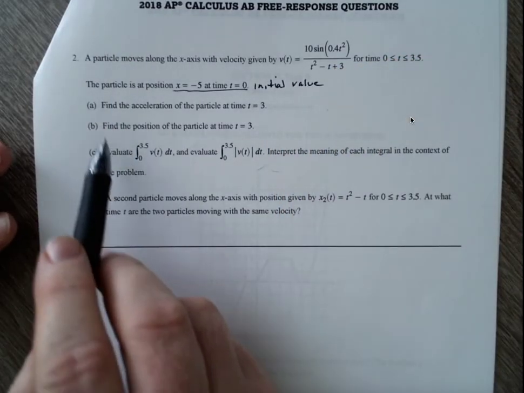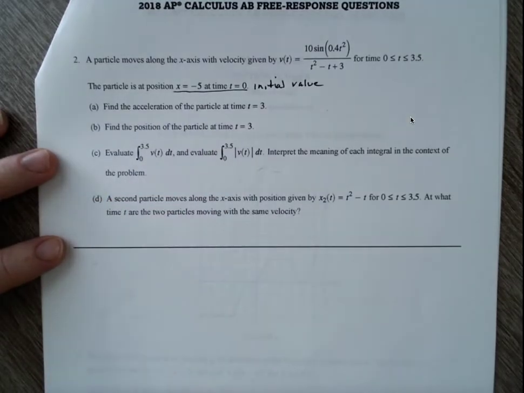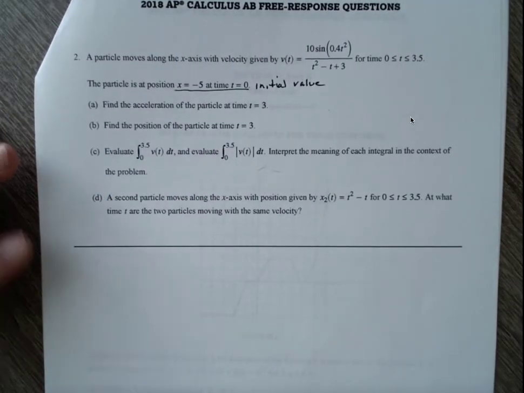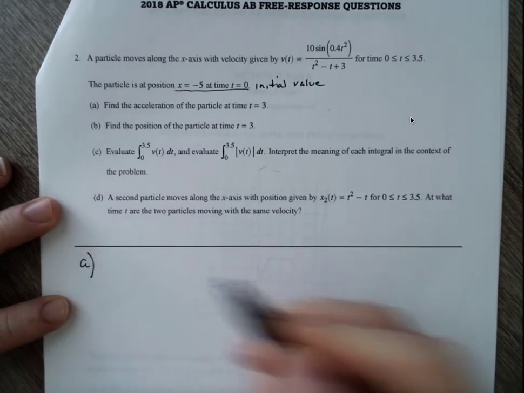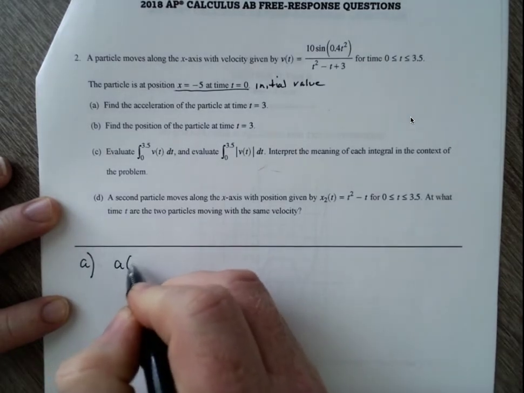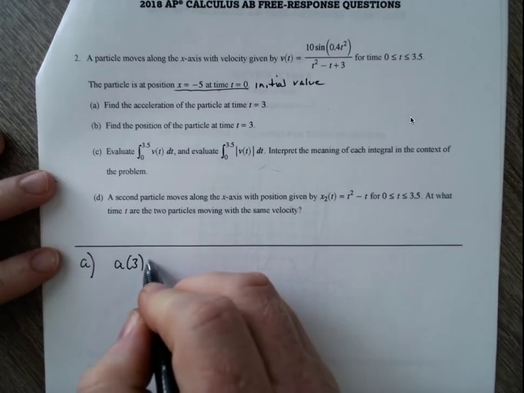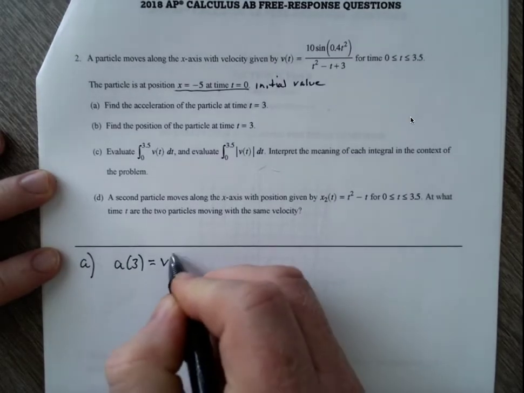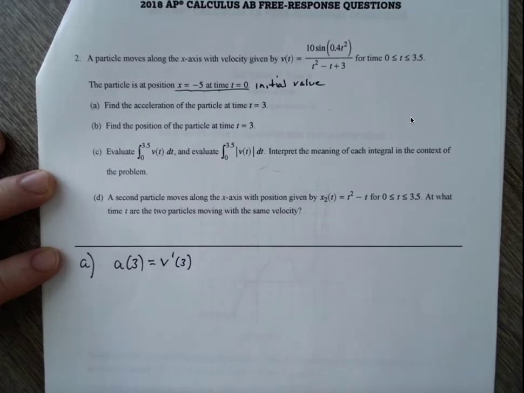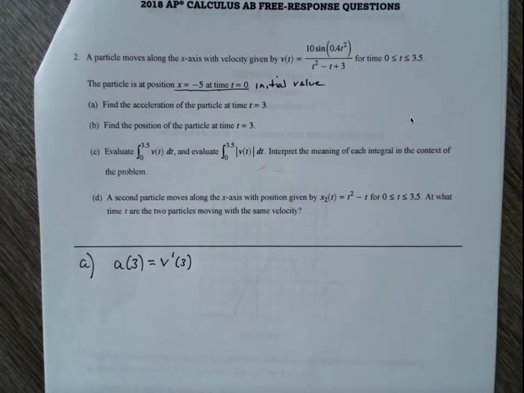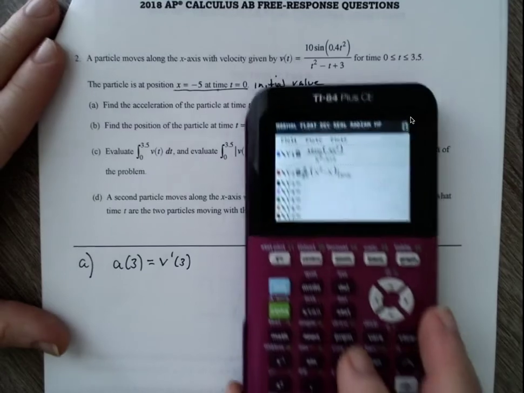Question A says find the acceleration of the particle at time t equals 3. So question A is asking you to find a of 3, a being my acceleration function. A of 3 is simply equal to v prime of 3, because acceleration is the derivative of velocity.